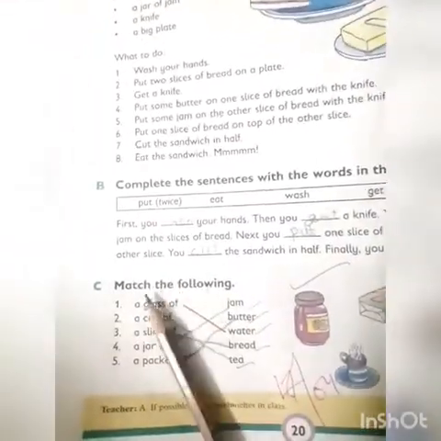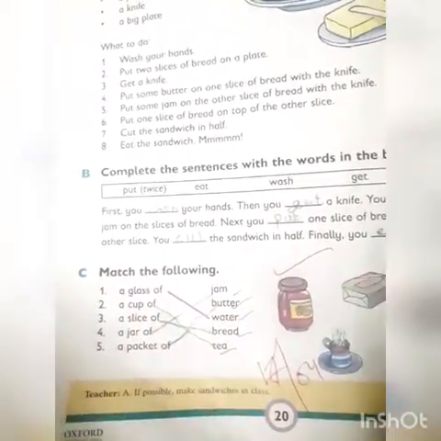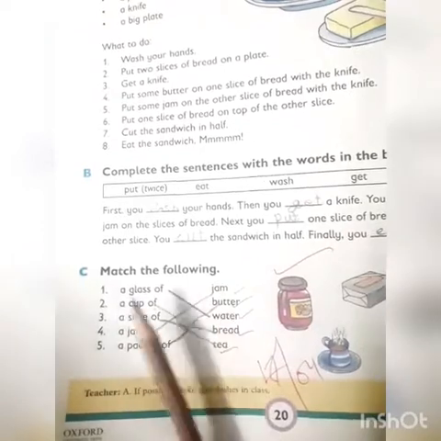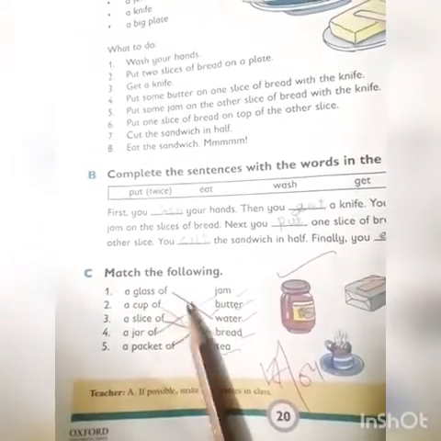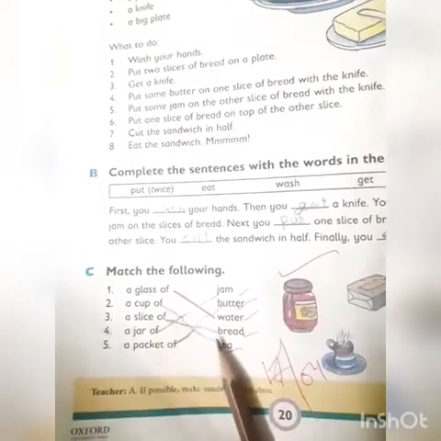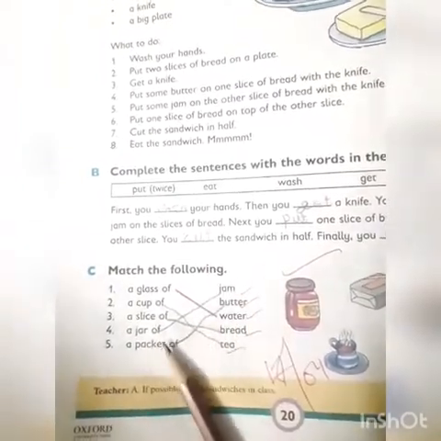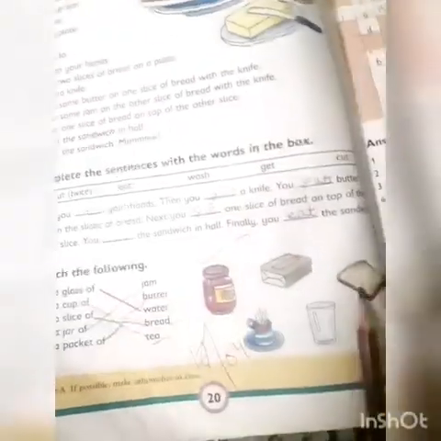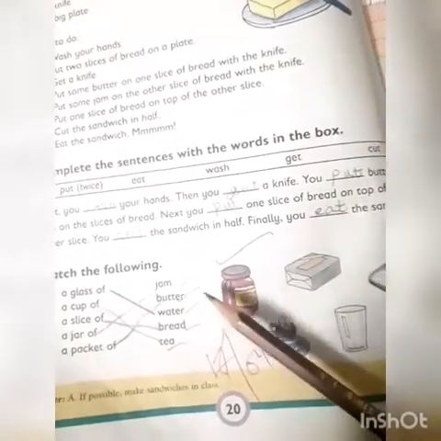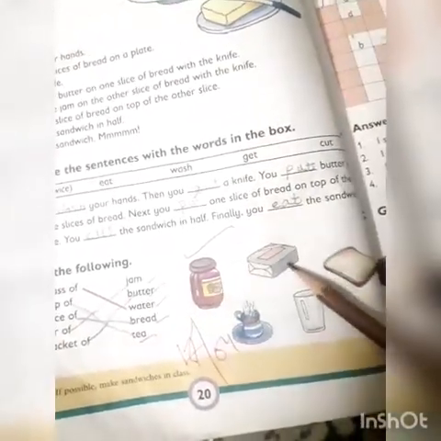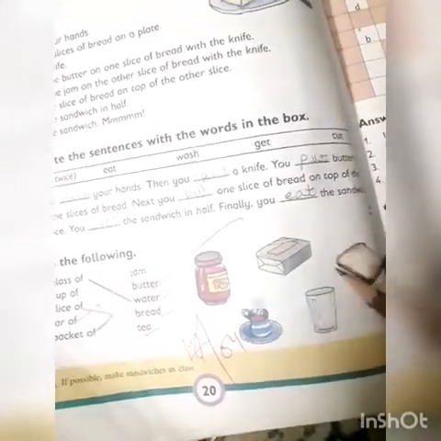Now C part, match the following. A glass of water. We drink water in a glass. So match it like this. A cup of tea. A jar of jam. A packet of butter. And these are the pictures of jam, butter, water, bread and tea.